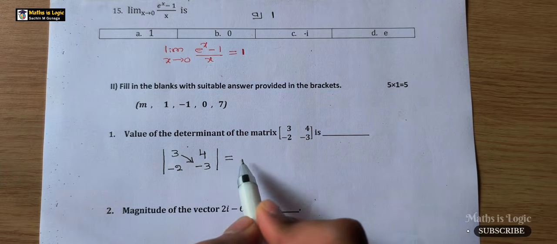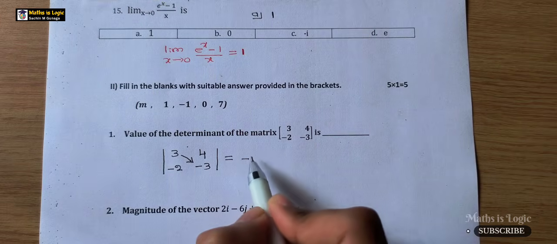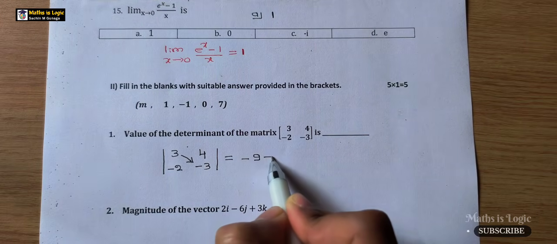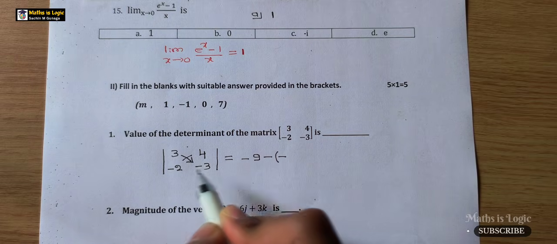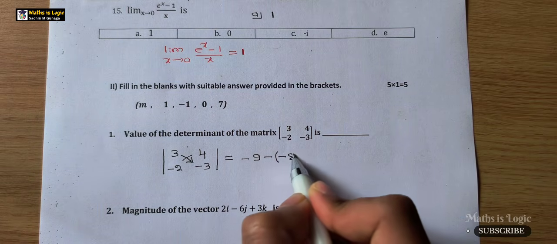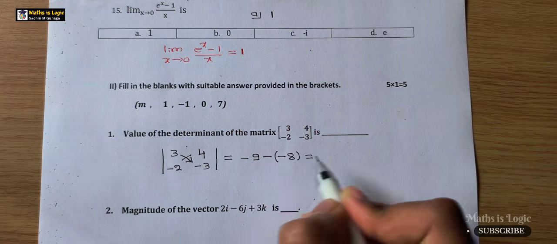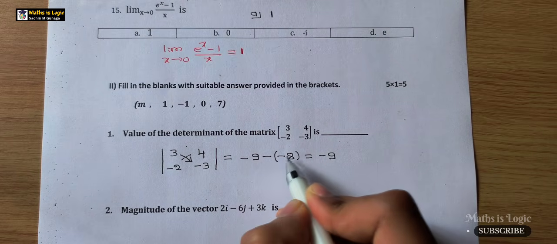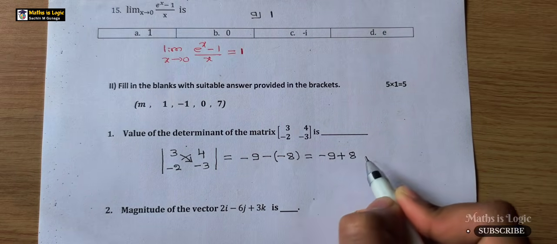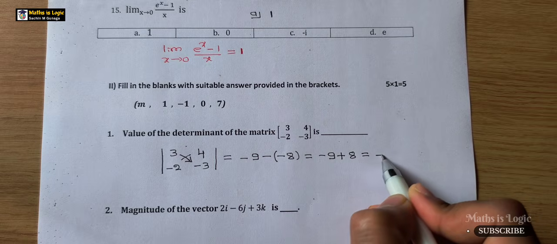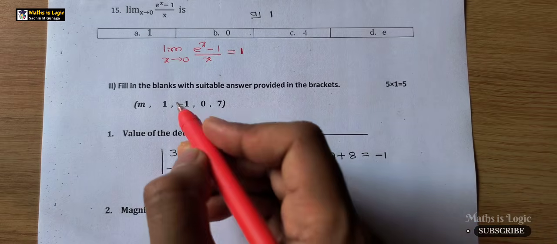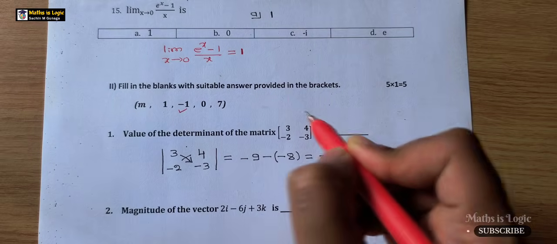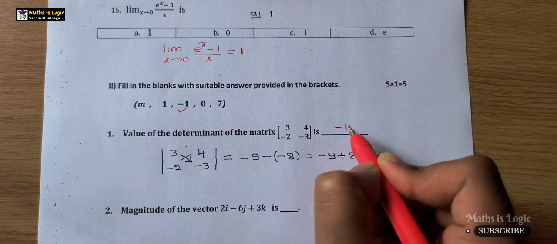So plus into minus is minus, 3 into 3 is 9. Next, minus into plus is minus, 2 into 4 is 8, so it equals minus 9, minus into minus is plus 8, so minus 9 plus 8 is minus 1. Therefore the answer is minus 1.